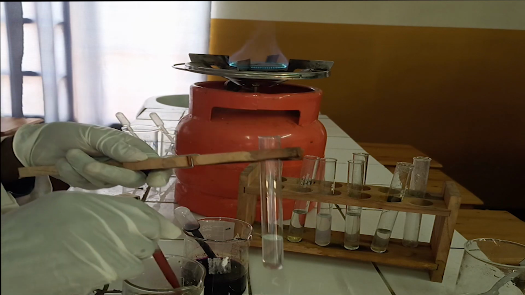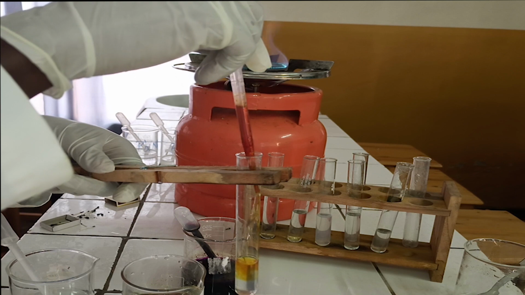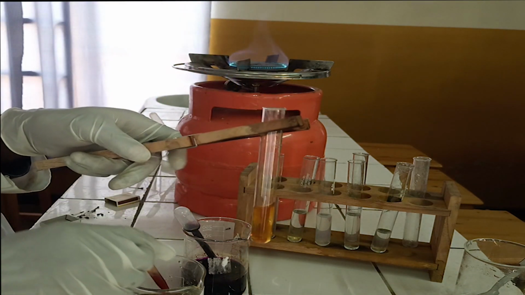Second confirmatory test. To the sixth test tube, add few drops of iodine solution, then heat the mixture.